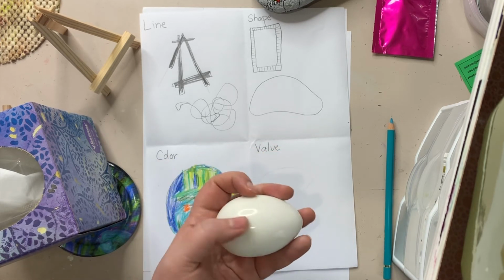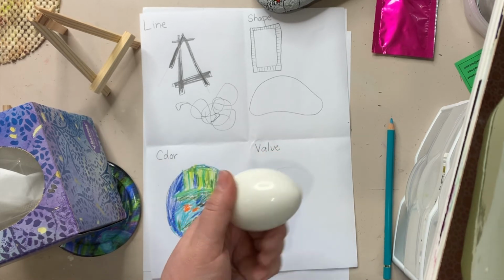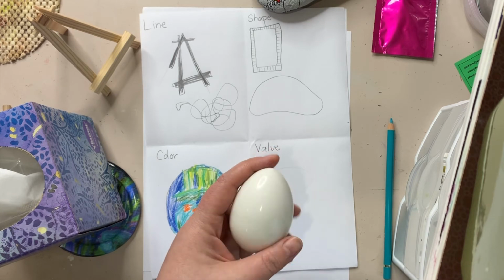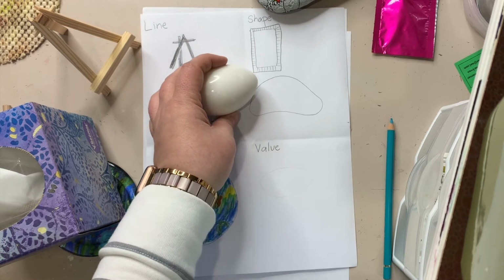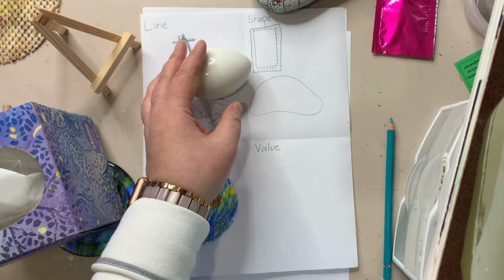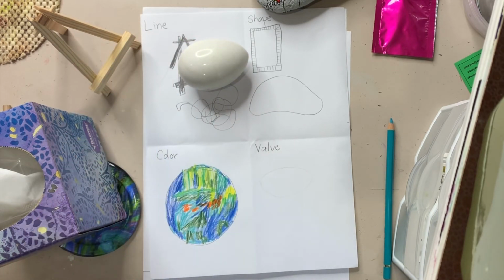Now this is not a real egg, it's made of marble, but the thing about it is it's all one color. It is completely white, but when I put it in the light, then value is created from the light reflecting off of it, and the absence of light created a shadow.